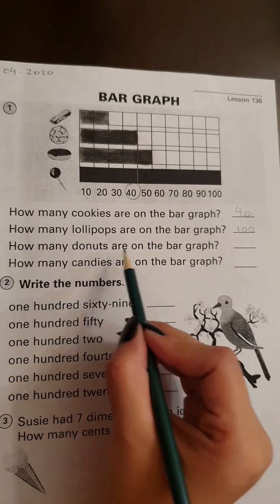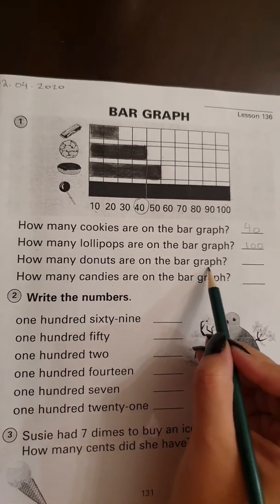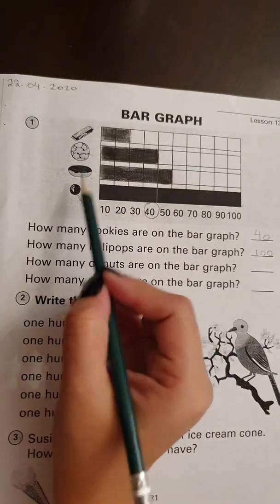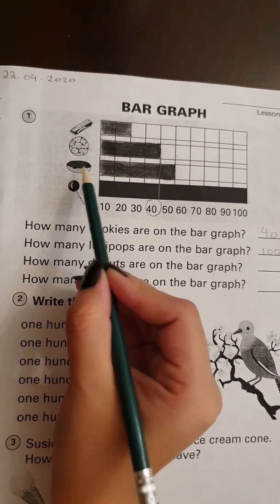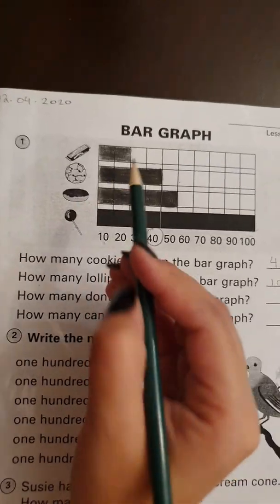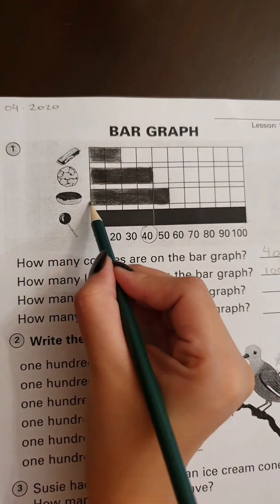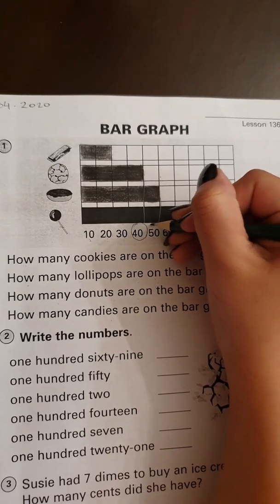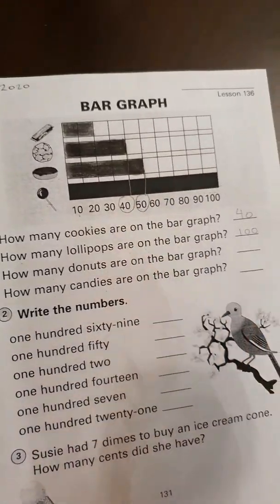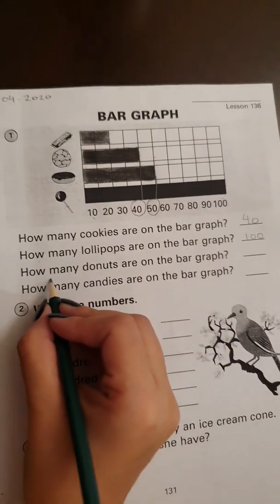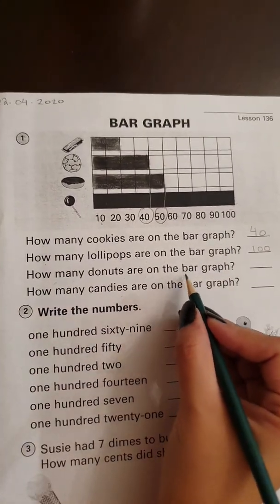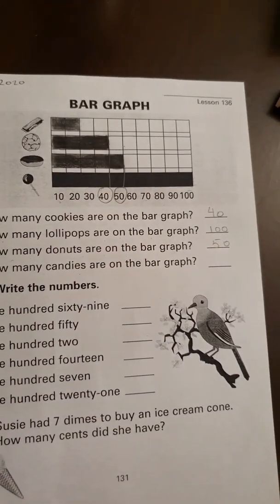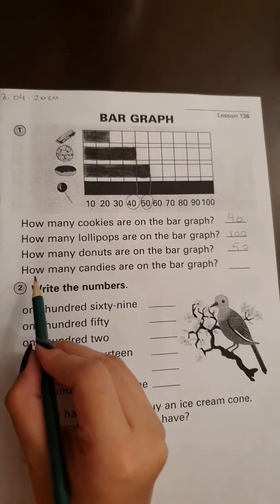How many donuts are on the bar graph? Let's see, where are the donuts? Is this a donut or is this a donut or is this a donut? I think this is a donut, right? So let's see. Our donut goes till right here, which is 50. So, how many donuts are on the bar graph? We have 50 donuts on the bar graph. Now, let's move on to the last question.